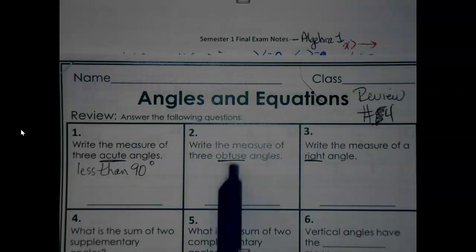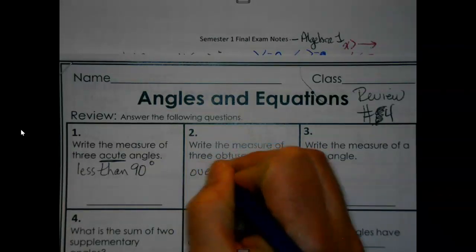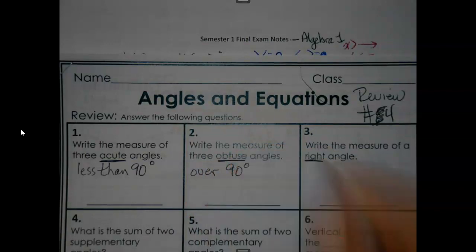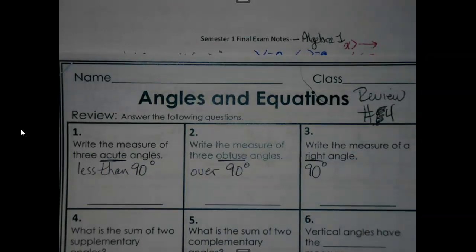But then we have obtuse angles. Those are going to be over 90 degrees. Not 90 itself, because that's the right angle.